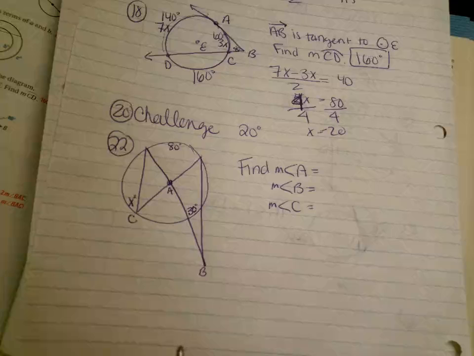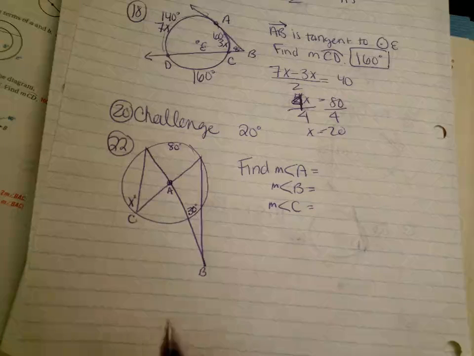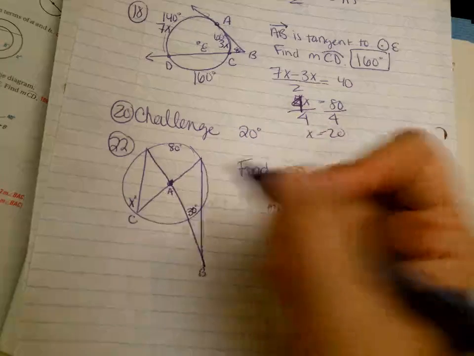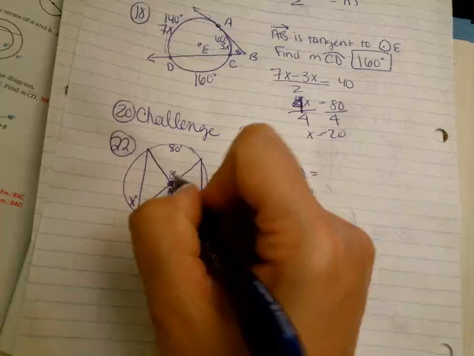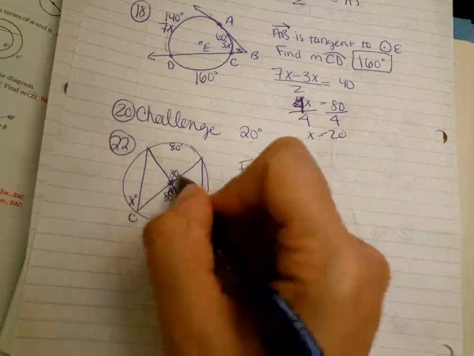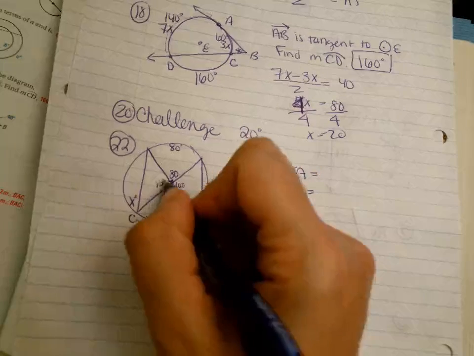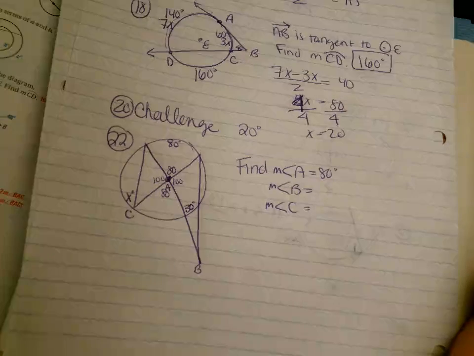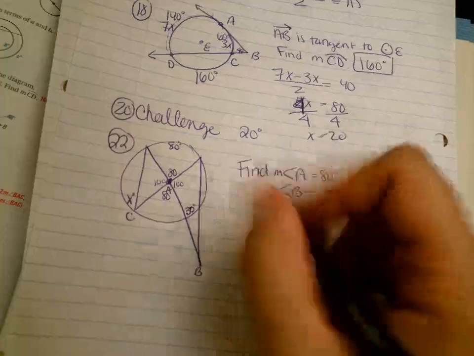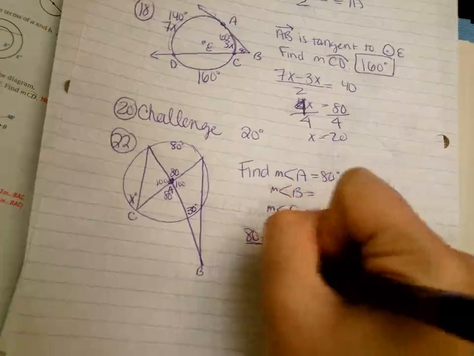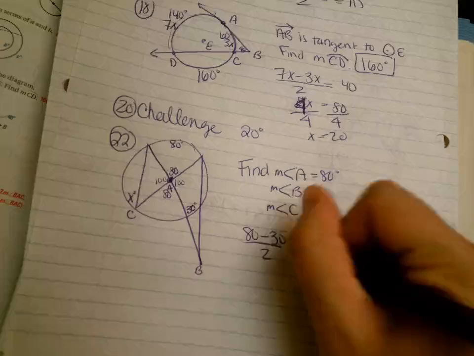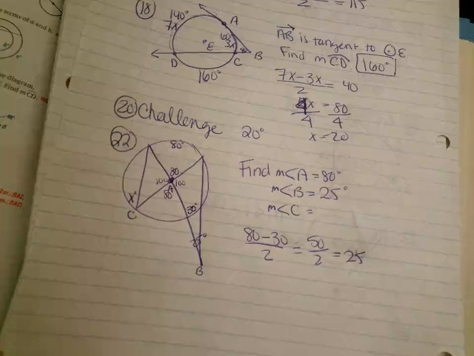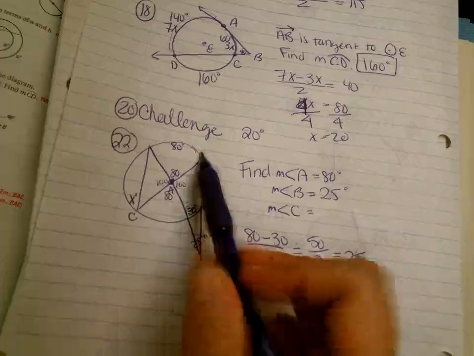Number 22. On this one, they want us to solve for angle A, angle B, and angle C. All right, well, this is a central angle because it says that the middle of the circle is A. So this is 80, this is 80, this is 80, vertical. These are linear pairs, 100. So what is angle A? Angle A is 80 degrees. What is angle B? Big arc minus little arc divided by 2. 80 minus 30 divided by 2. 50 divided by 2 is 25. So angle B is 25 degrees. And angle C is opening up to 80, so it's half that. It is 40.